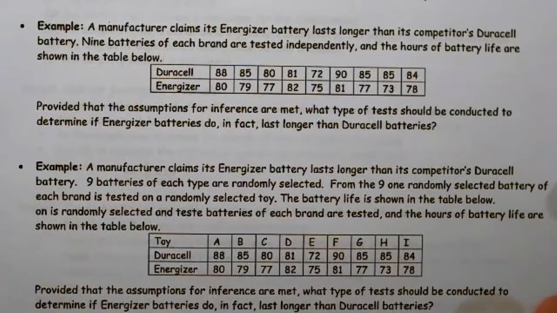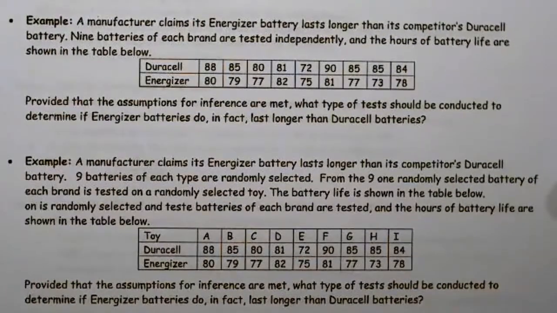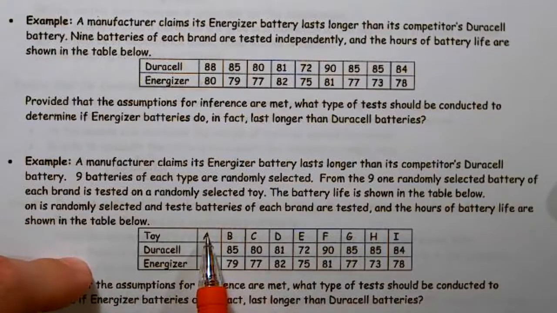A manufacturer claims its Energizer battery lasts longer than its competitor's Duracell battery. 9 batteries of each type are randomly selected. From the 9, one randomly selected battery of each brand is tested on a randomly selected toy. So now I'm testing a battery from each brand on a toy. So toy A got tested by the Duracell and by the Energizer. And toy B got tested by the Duracell and the Energizer.